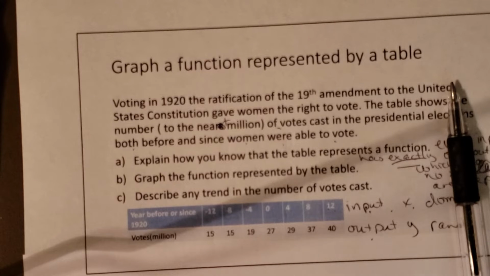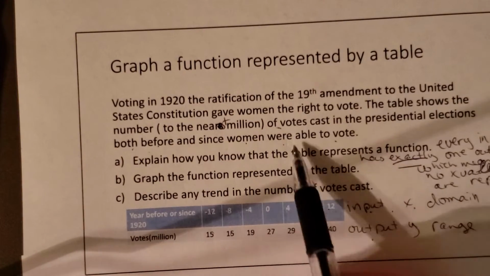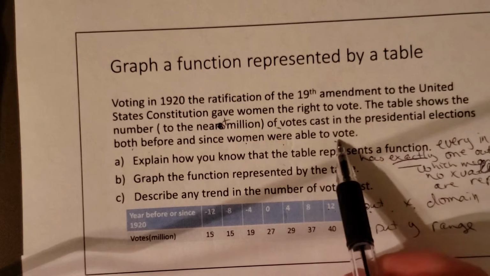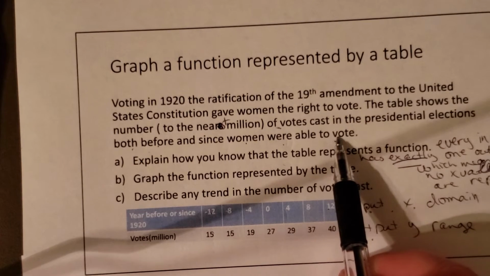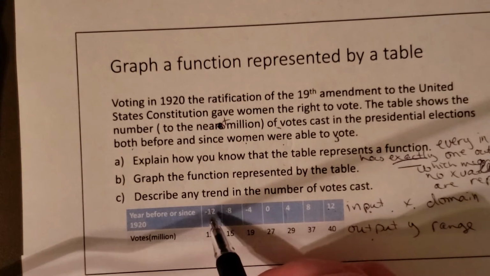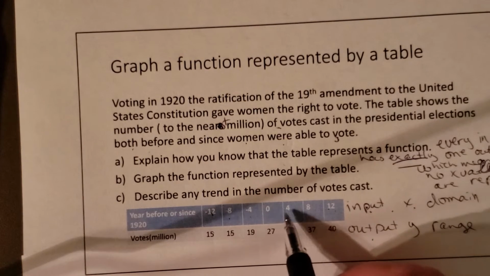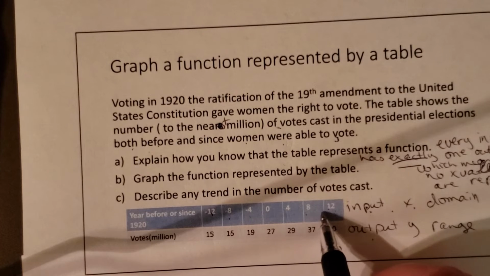It kind of gives you a little bit of a hint when it says years before and since women were able to vote. So think about that. When would it be 1920? Would it be negative 12, negative 8, negative 4, 0, 4, 8, or 12?